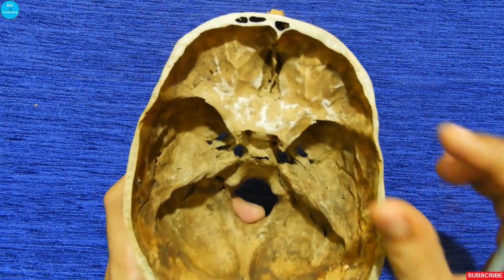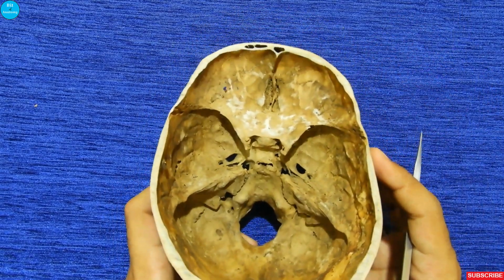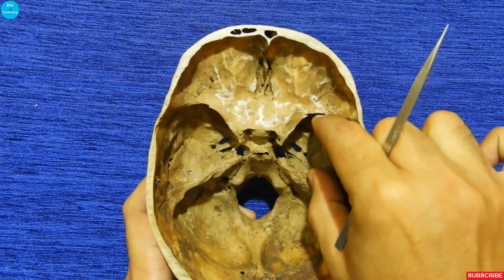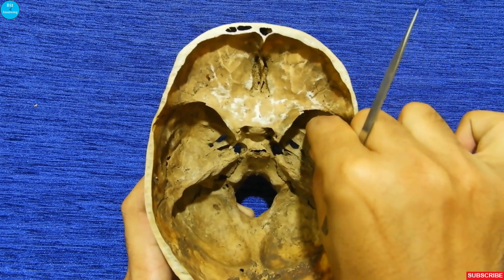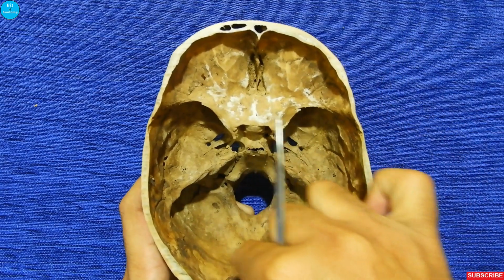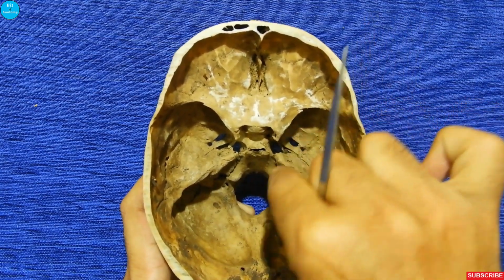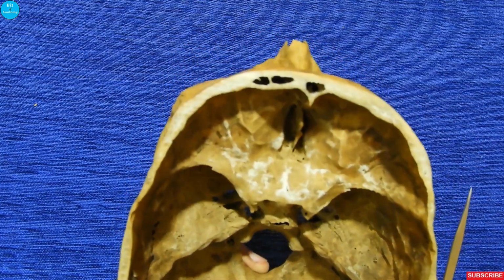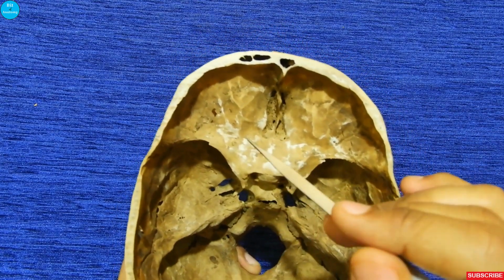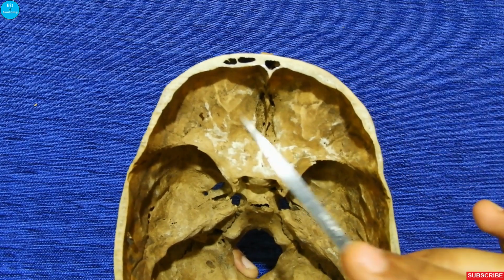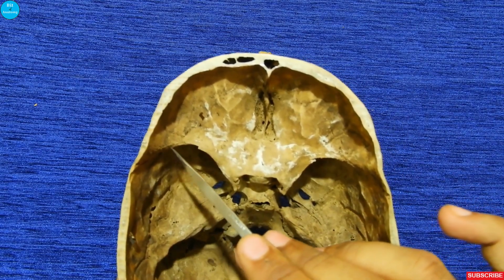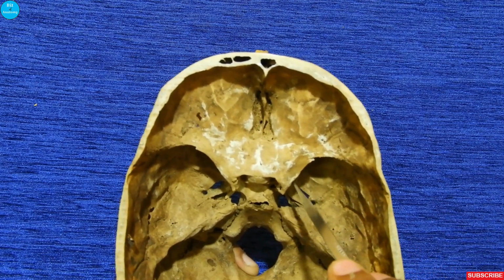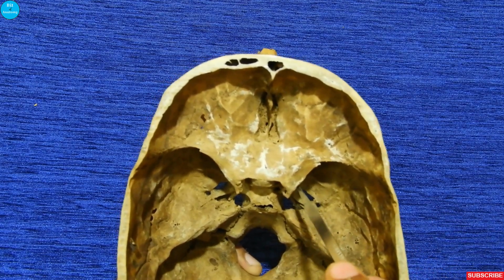If you see the interior, we study the interior under three subheadings: the anterior cranial fossa, the middle cranial fossa, which is deeper than the anterior, and the posterior cranial fossa, which is much deeper than the middle cranial fossa. The anterior cranial fossa is bounded posteriorly by the sharp border which is formed by the lesser wing of the sphenoid bone.